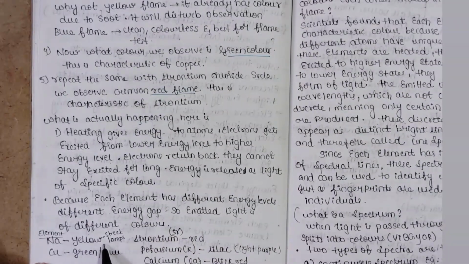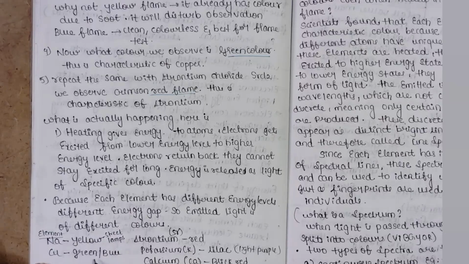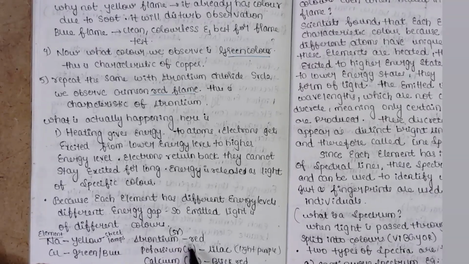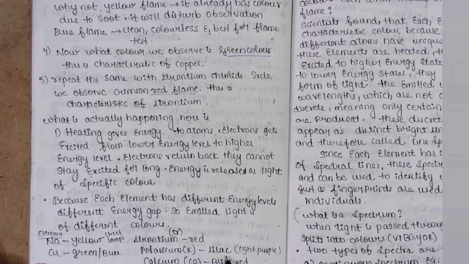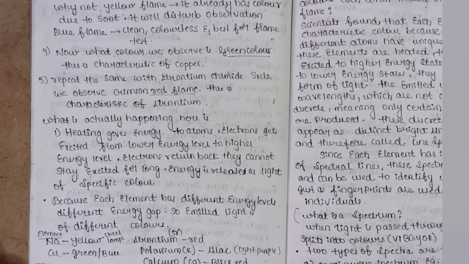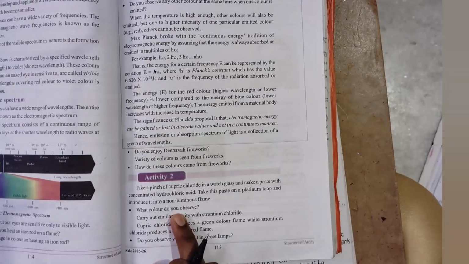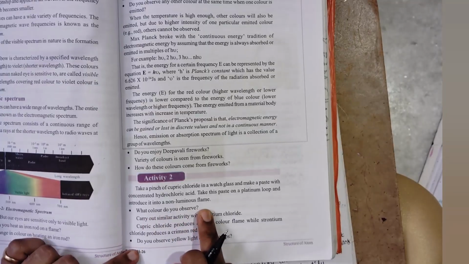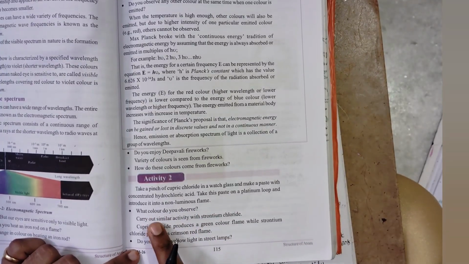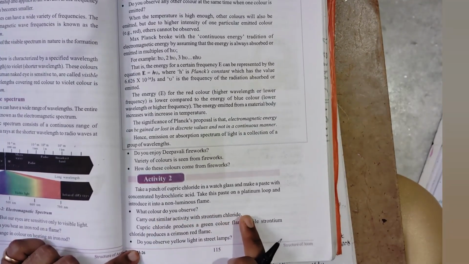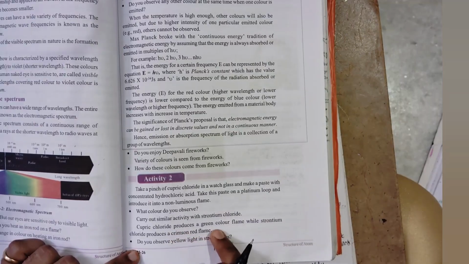Sodium gives yellow color, which we see in street lamps. Copper is green or blue color. Strontium gives the red color. Potassium gives lilac, meaning light purple or lavender color. Calcium gives the brick red color. Here, what color did you observe? That is the green color. And in the similar activity with strontium chloride, we get the crimson red flame.